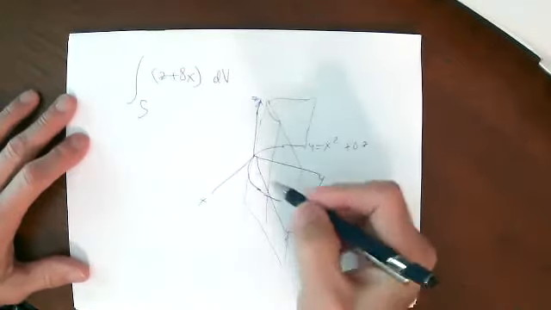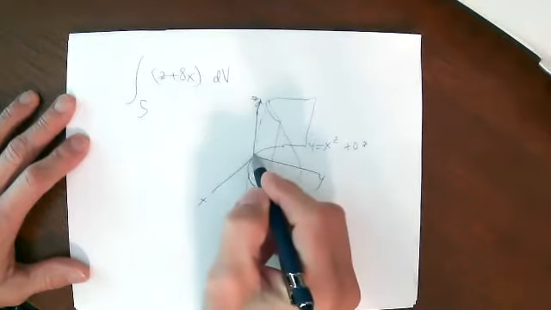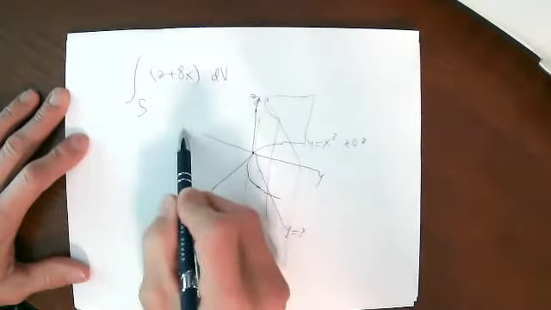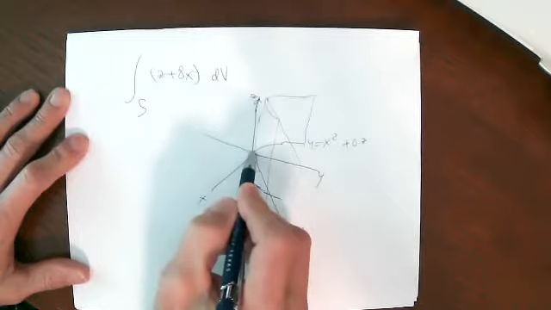And then the third equation, the third part of the boundary, was z equals x. That's a line in the xz plane, or I can stretch it. It's a funny perspective on it. Let's draw it a little higher.